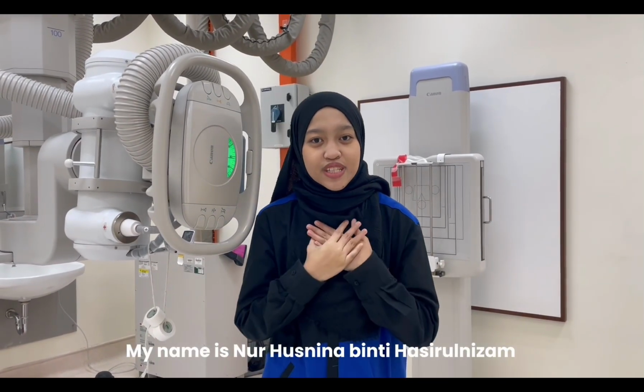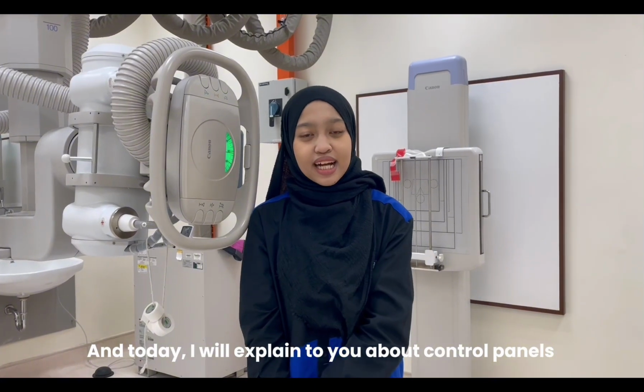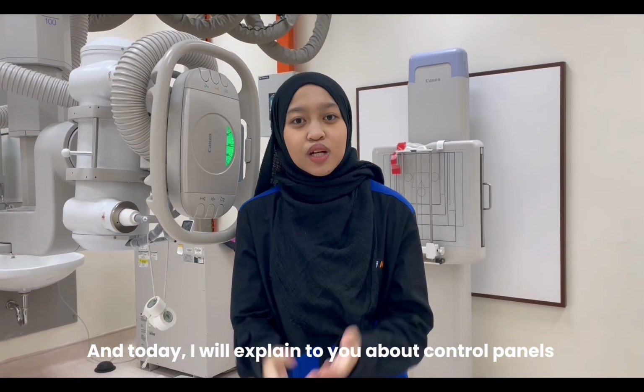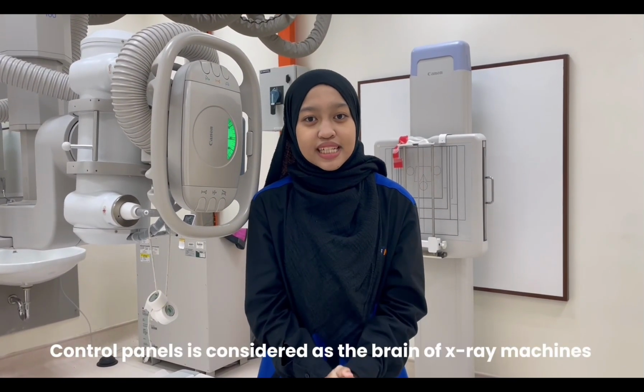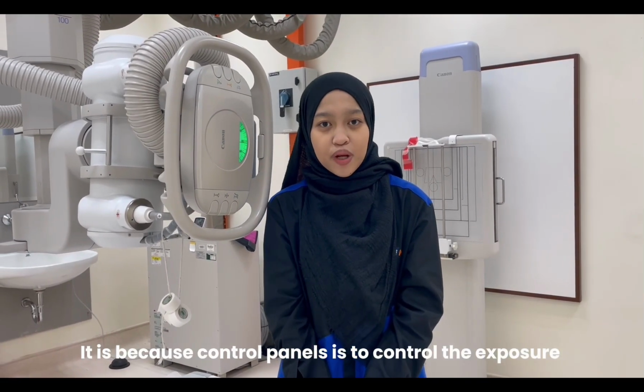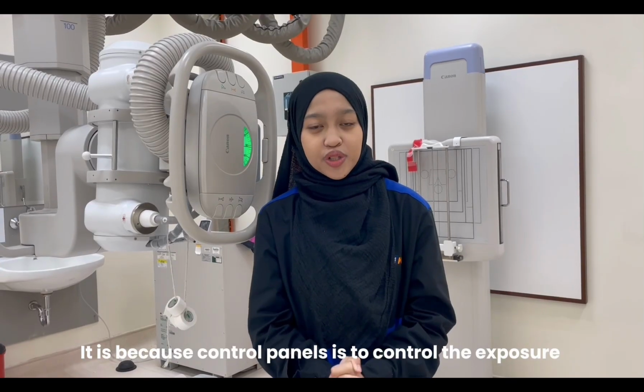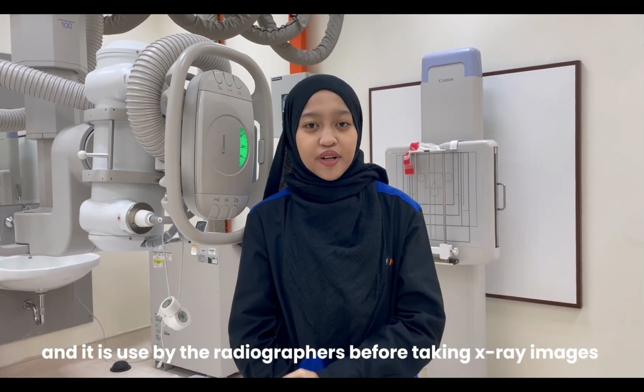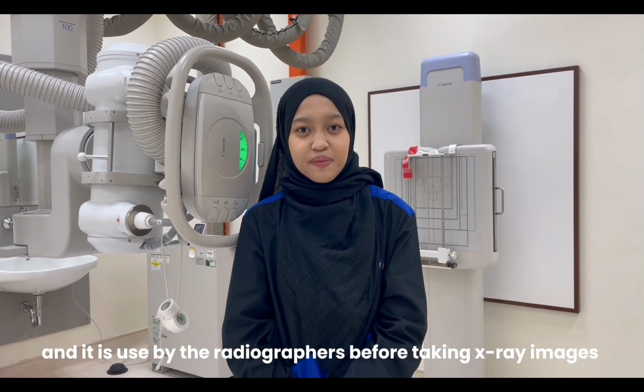My name is Nur Husnina binti Hasironiza, and today I will explain to you about the control panel. What is the control panel? The control panel is considered the brain of the X-ray machine. Why is that? It is because the control panel controls the exposure and is used by the radiographer before taking an X-ray image.